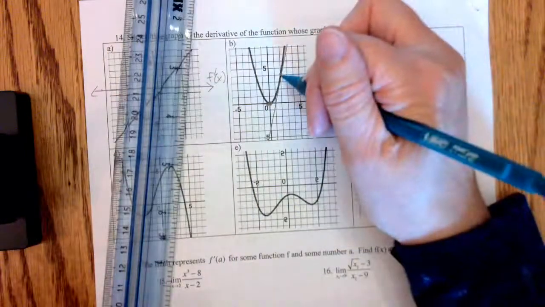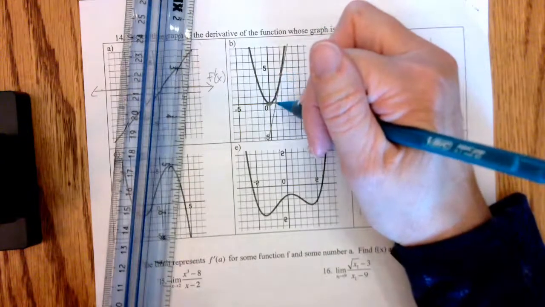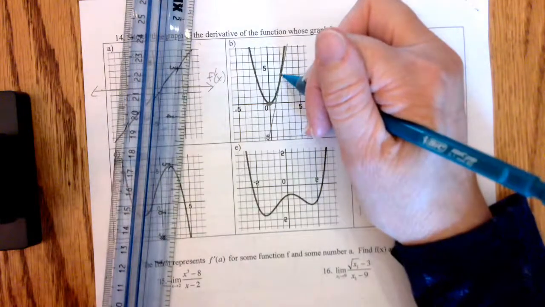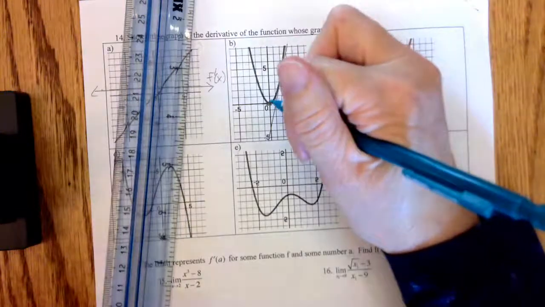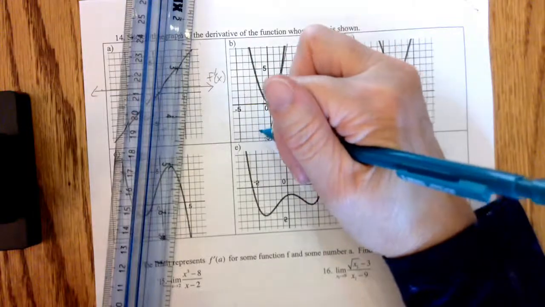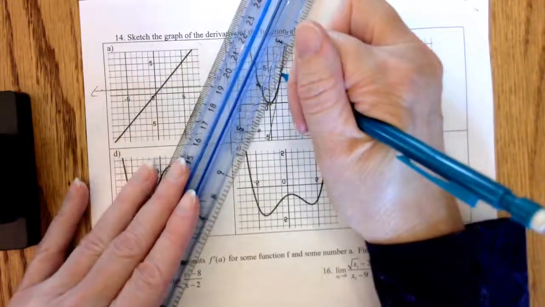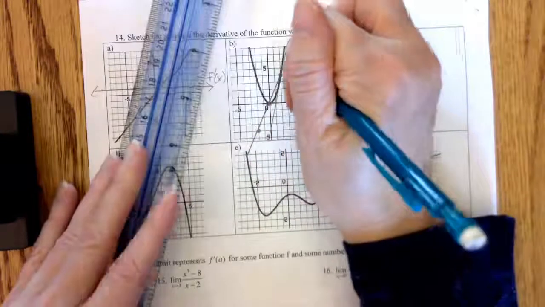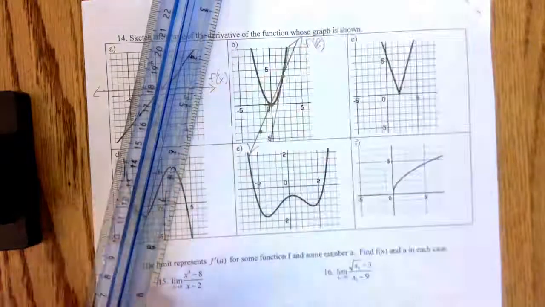This one looks like a rise of 4 and a run of 1. So at 2, my slope is 4. That means at negative 2, by symmetry, it should be negative 4. So I'm going to connect my 3 points, and this would be my f prime of x for that one.